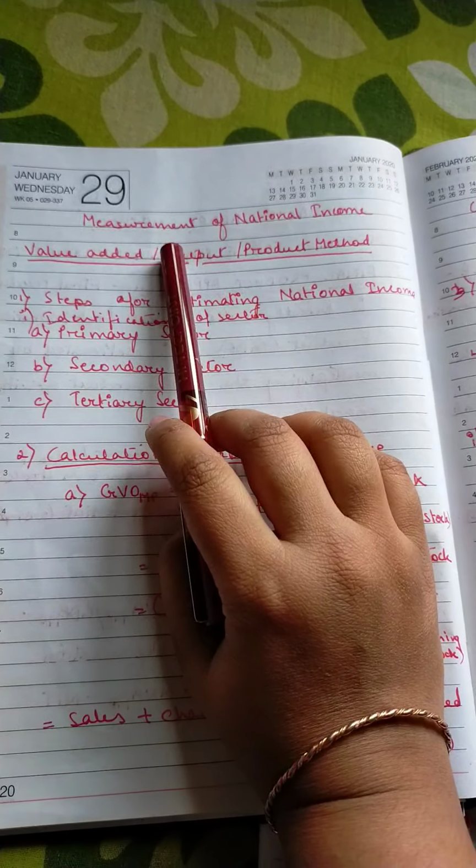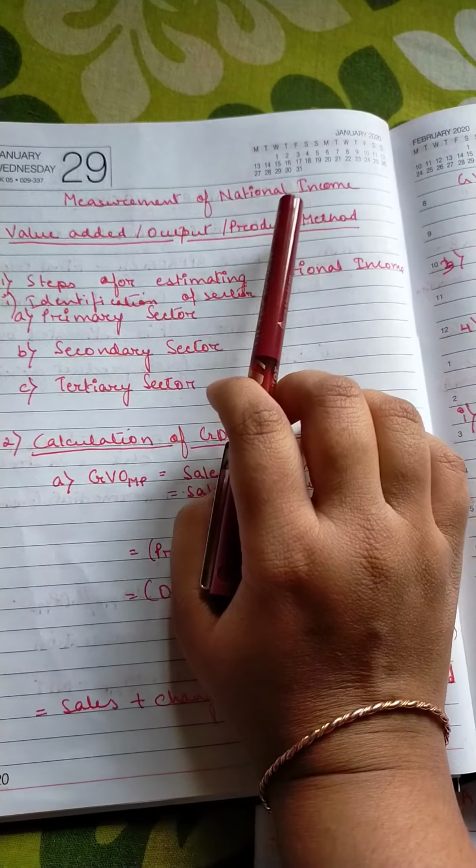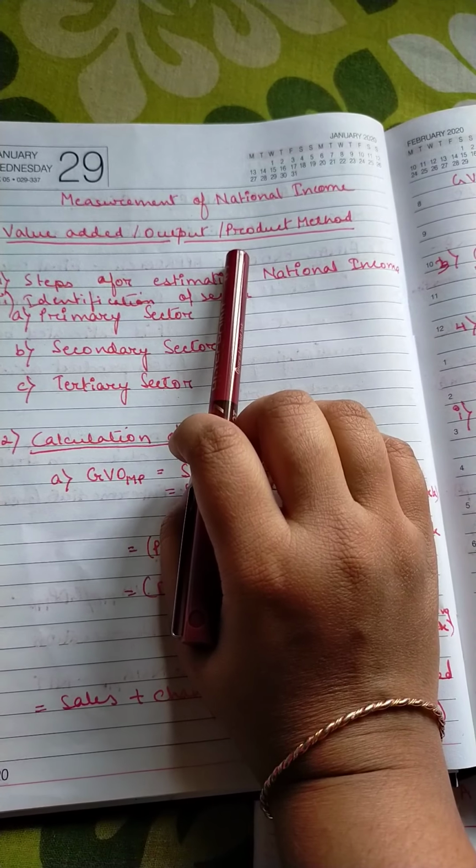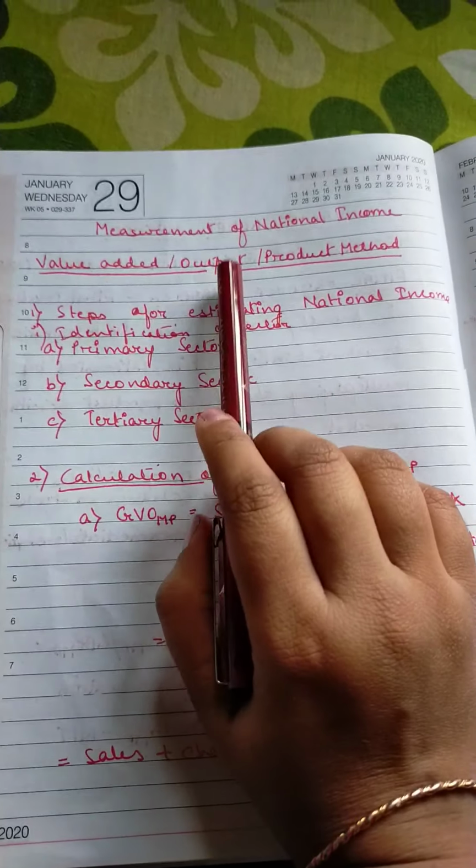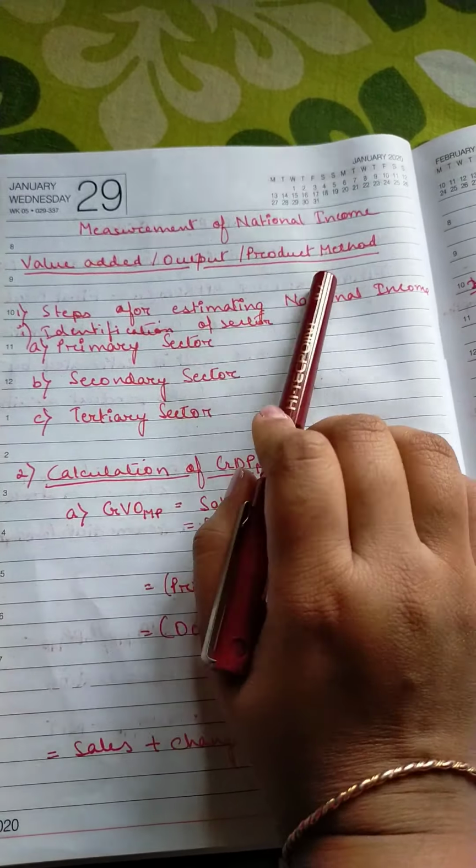Today we are going to start the measurement of national income. There are three methods to measure national income. The first one is the value added, or output, or product method.